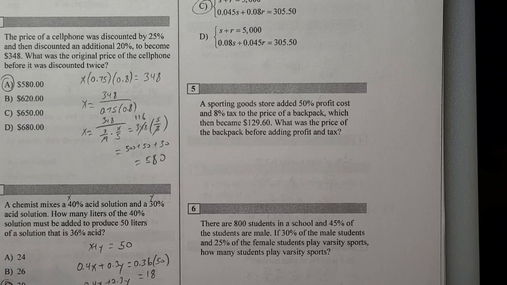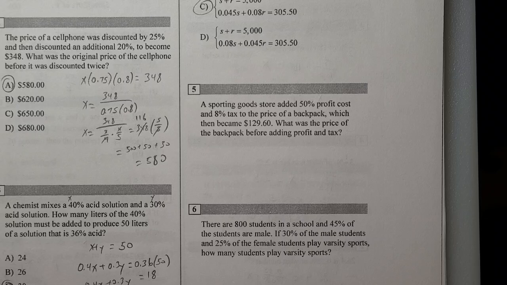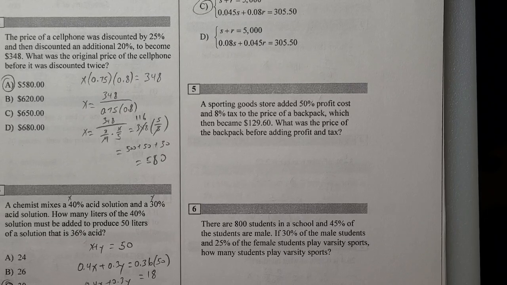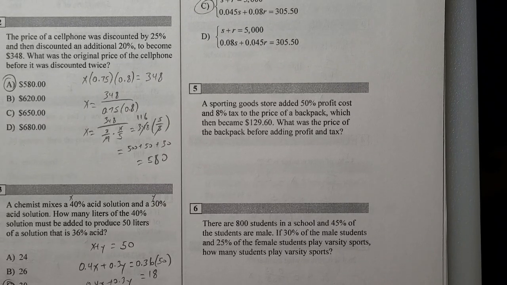Next, a sporting goods store added 50% profit cost and 8% tax to the price of a backpack, which then became $129.6. What was the price of the backpack before adding profit and tax? So go ahead and try this yourself first.